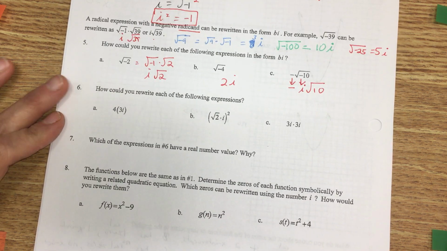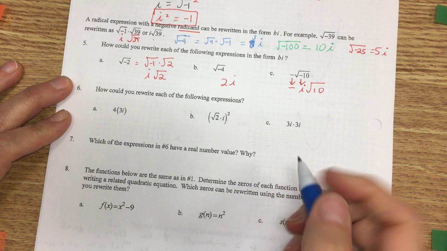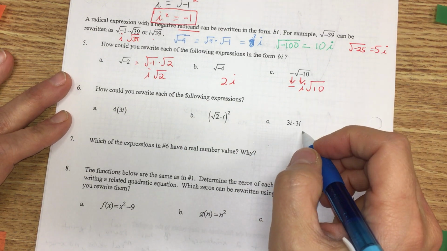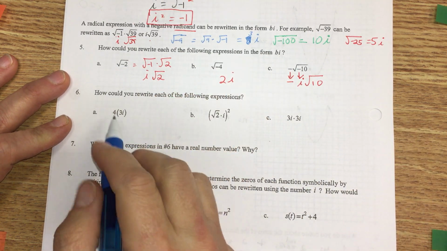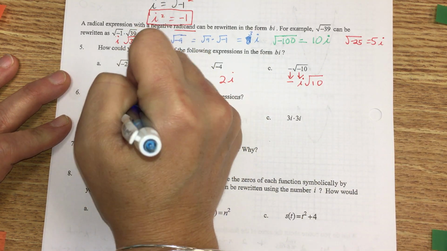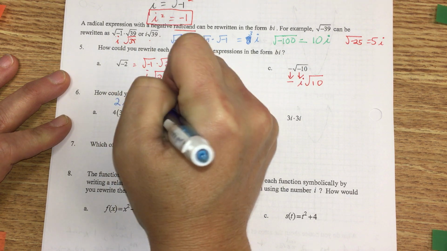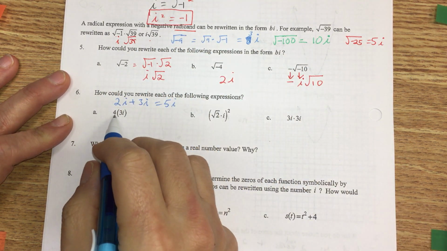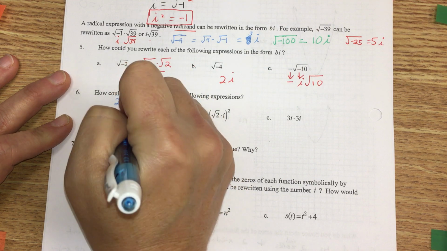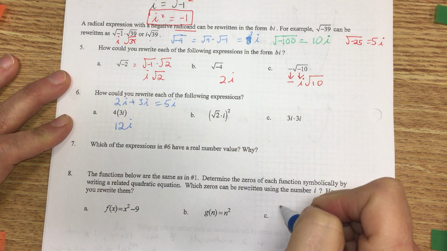Number 6 says, how would you rewrite each of the following expressions? What's kind of nice about i is that, with the exception of i squared, i works just like x. So if I had 2i plus 3i, that would just be 5i. I treat it just like a variable. So if I have 4 times 3i, that's just going to be 12i.